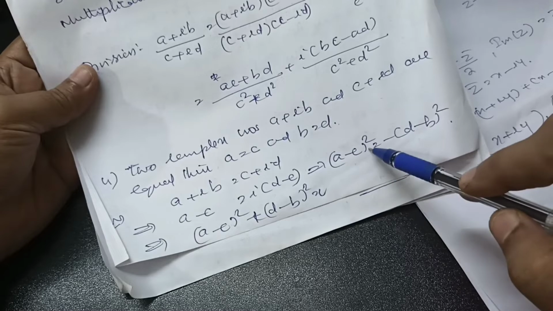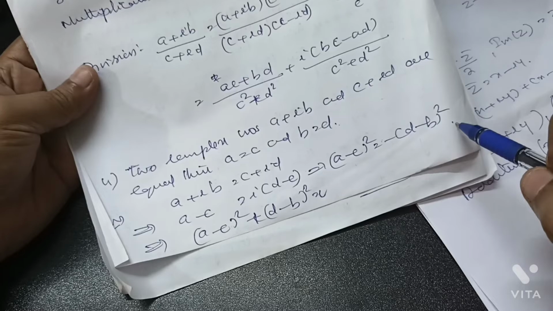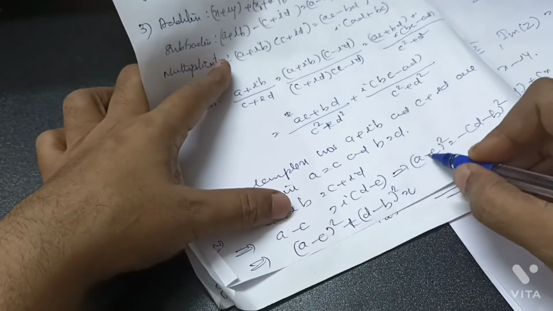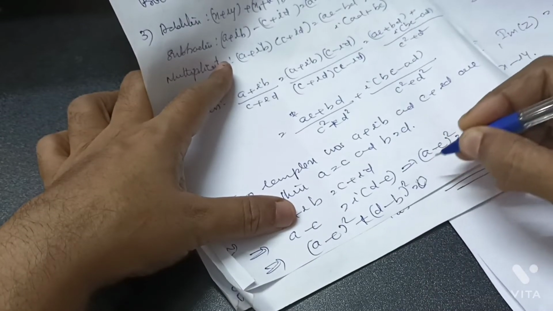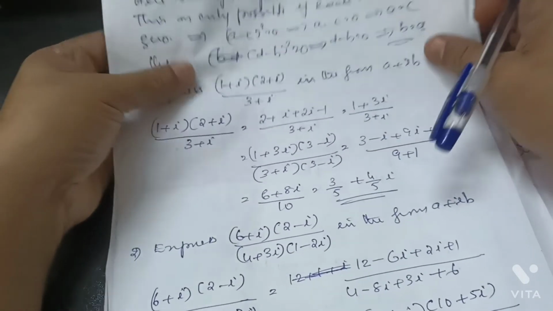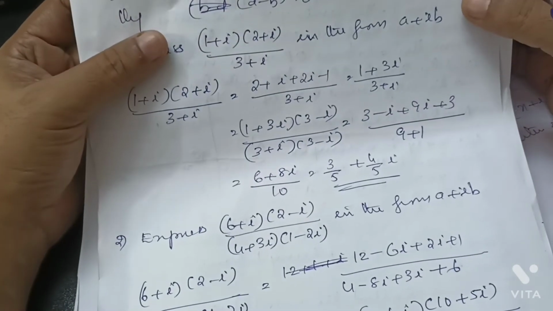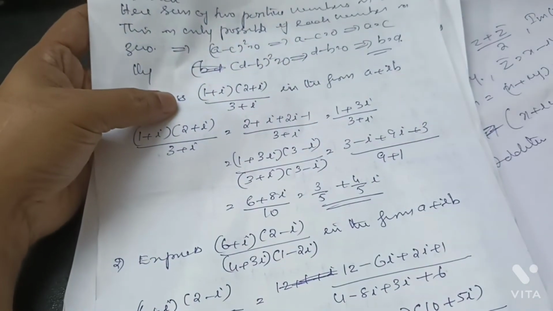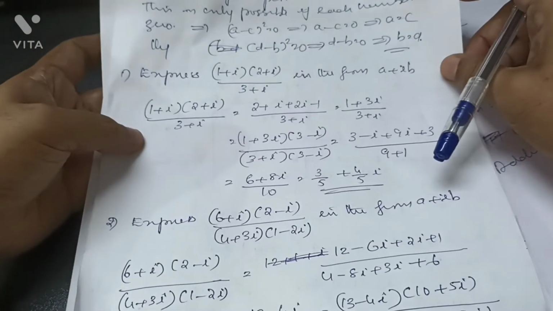In order to avoid this i, we get a minus c squared is equal to i squared, which is negative 1, so we get negative of d minus b squared. So what you get? You can take the d minus b term to this side, and you get a minus c squared plus d minus b squared is equal to 0. So this is another concept. Now we have the sum of two positive numbers being 0. This is only possible when a equals c, and b equals d. So that is what we wrote here.